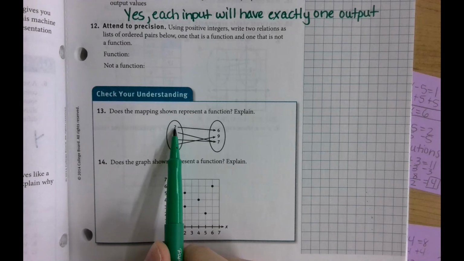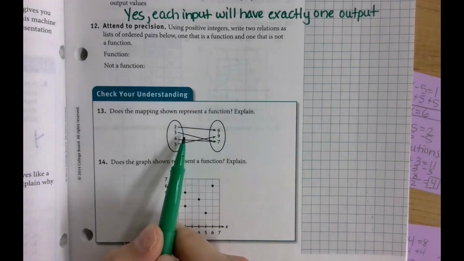All right, so looking at this, 2 has only one output of 6, 3 has only one output of 7, 5 has only one output of 9, 4 has only one output. So one output from each input, that is, yes, a function.